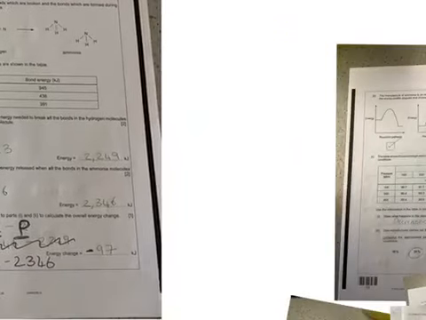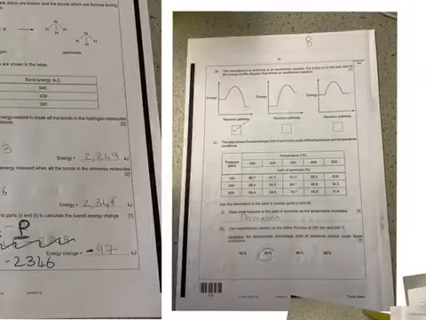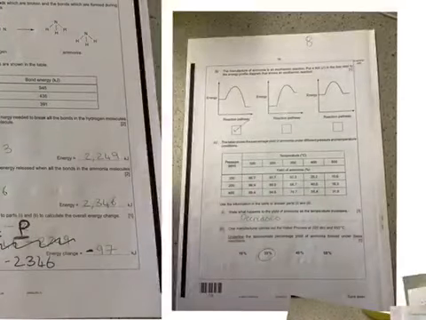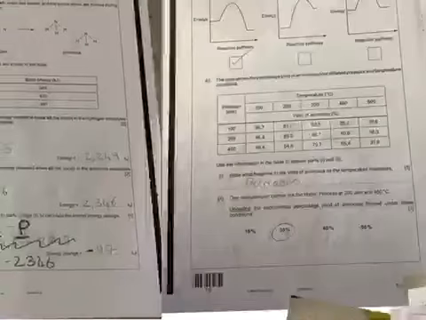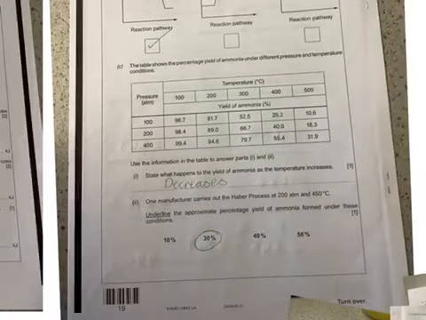This question then goes on to ask you, if it's exothermic, to draw out the exothermic energy profile and have a look at the results table. The table below shows percentage yield of ammonia under different pressures and temperatures. State what happens to the yield of ammonia as you increase the temperature. So you're just looking at the data, you don't really need to know what's going on. As you increase the temperature, you have got a lower percentage yield of ammonia.